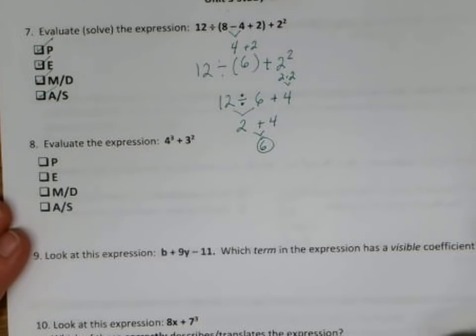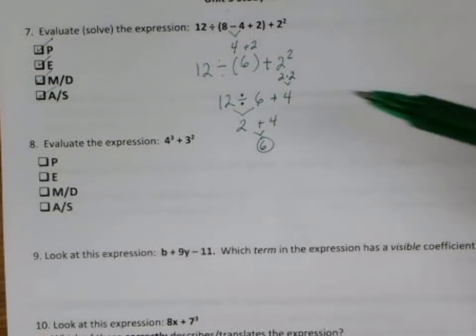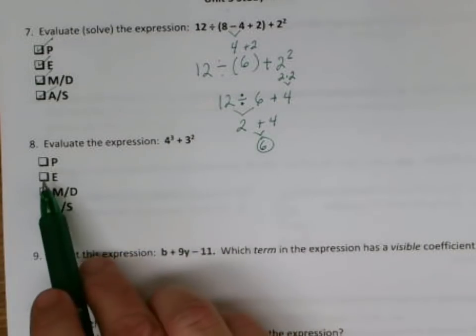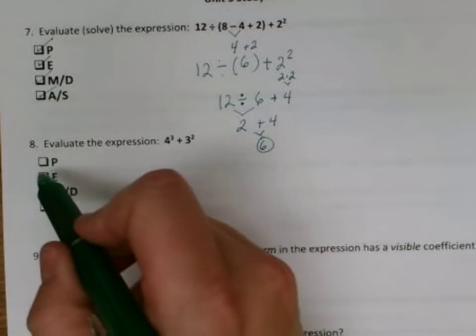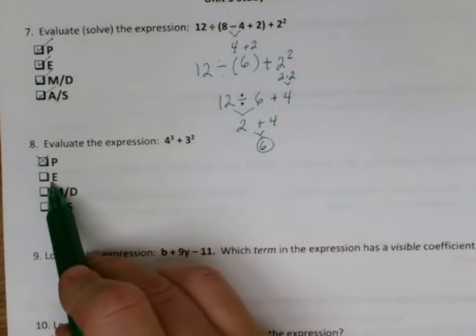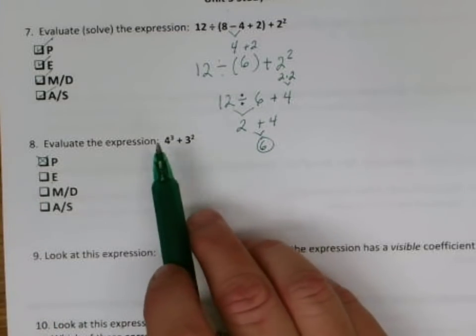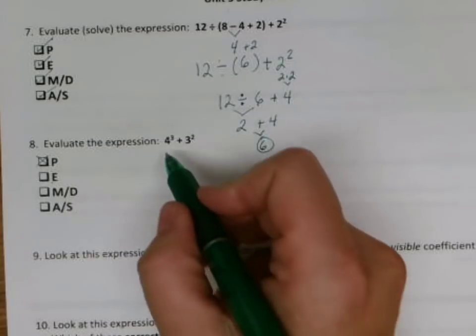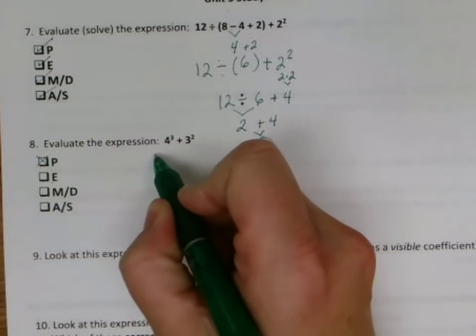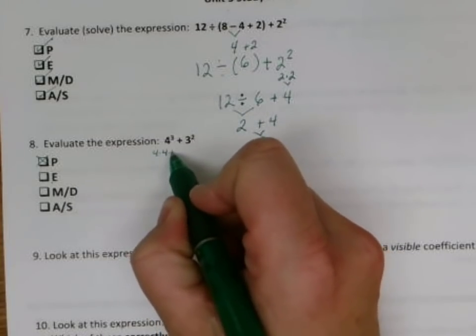All right, let's take a look at number 8. Again, we're evaluating the expression. Only 2 terms in this one. Both terms have exponents. So, do we have any parentheses? Nope. But we do have exponents. Exponents, just like everything else, left to right. So let's look at our first one. We have 4 to the 3rd power. Same as 4 times 4 times 4.